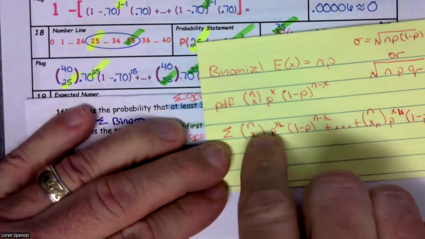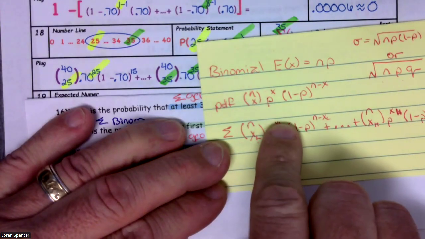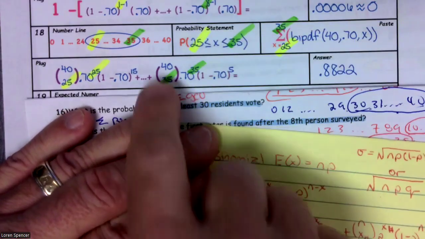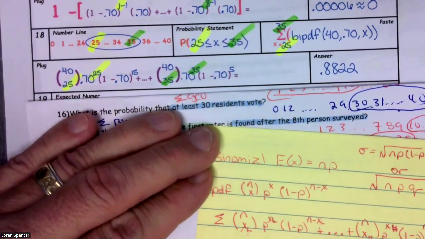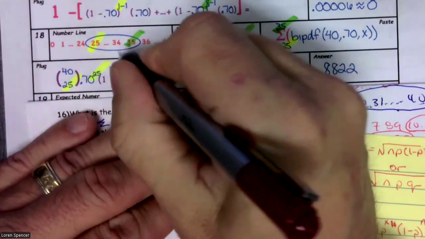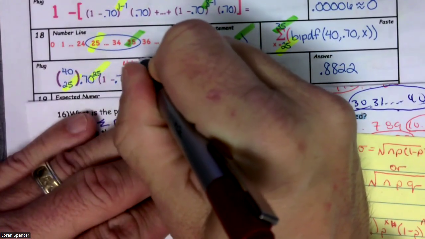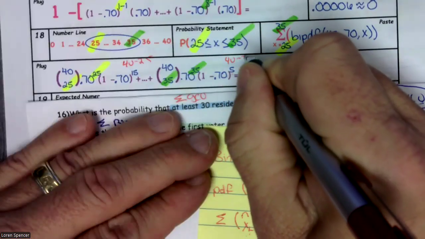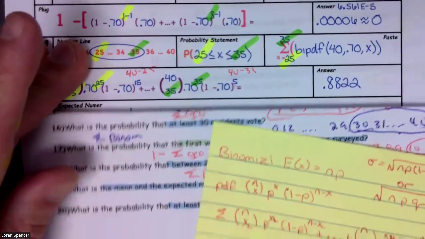And remember, n choose the low, probability of the low. N choose the high, probability of a high. But where did the 15 come from? The 15 came from this difference. 40 minus 25. Where did the 5 come from? 40 minus the 35.